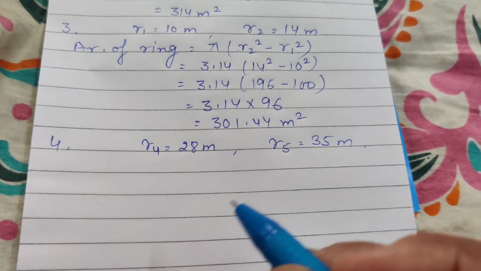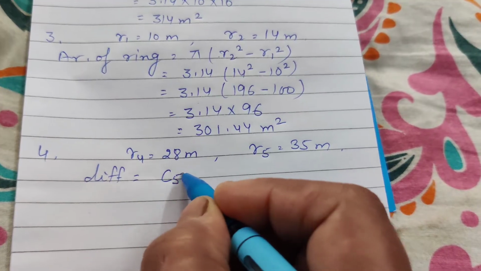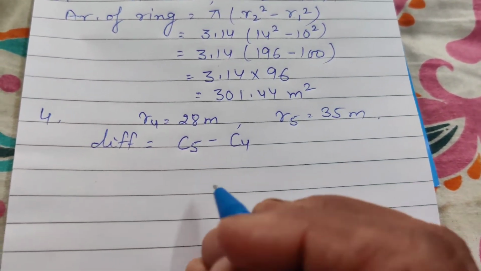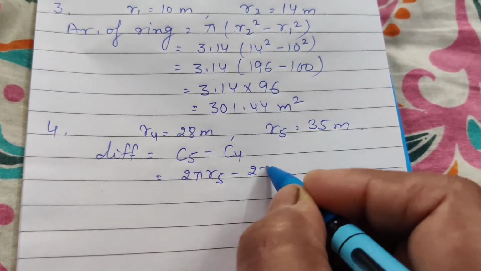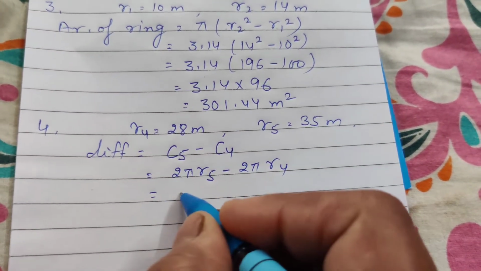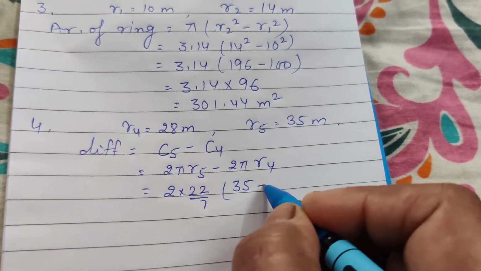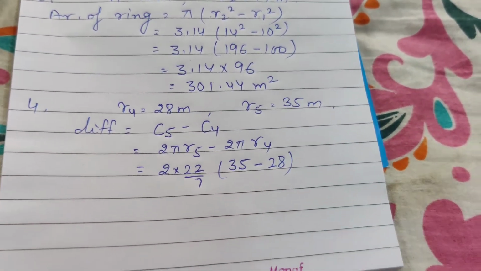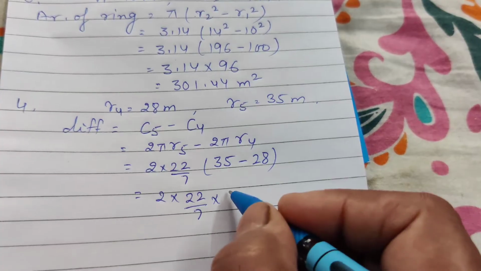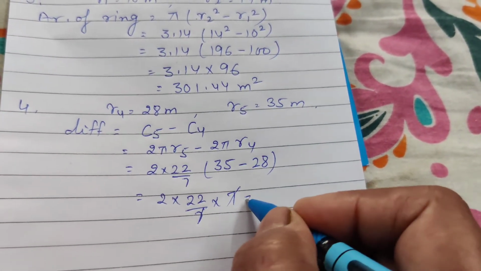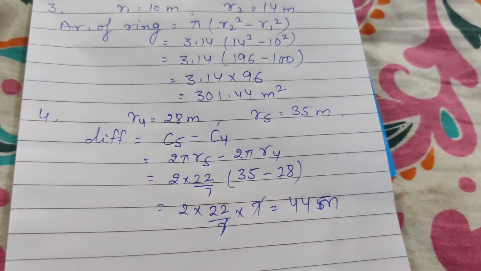The difference equals circumference of 5th track minus circumference of 4th track, which is 2 pi R5 minus 2 pi R4. Take 2 pi common, 2 into 22 by 7, R5 is 35 and R4 is 28, which is 35 minus 28 is 7. Cancel. The difference between track 5 and track 4 is 44 meter.